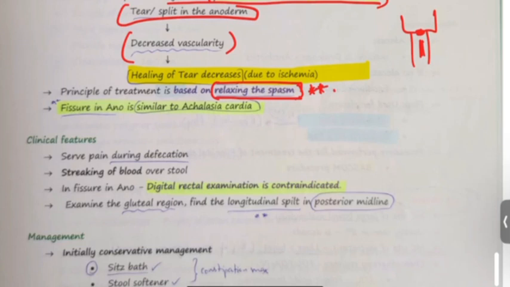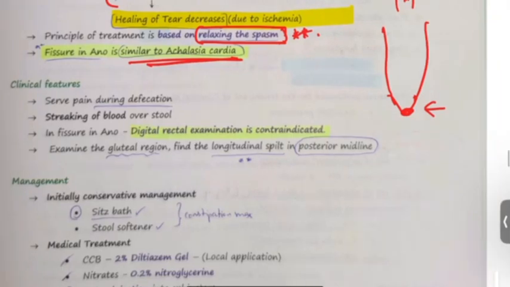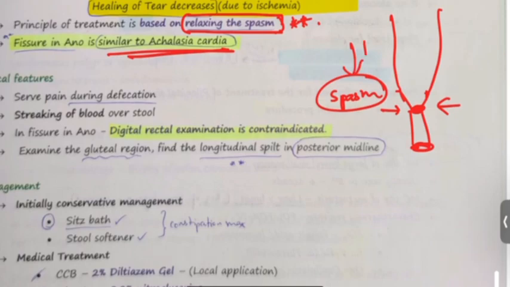Okay, fissure in ano is similar to achalasia cardia. In achalasia cardia, what was happening? Lower esophageal sphincter has contracted completely and it is not relaxing because of absence of some ganglion cells, inhibitory cells were absent, for that reason. So because of that reason there was contraction and it was not relaxing. Similarly here internal anal sphincter has contracted and it is not relaxing because of some spasm. There can be multiple causes for this spasm. Okay, because of this reason there is inability to pass stools.